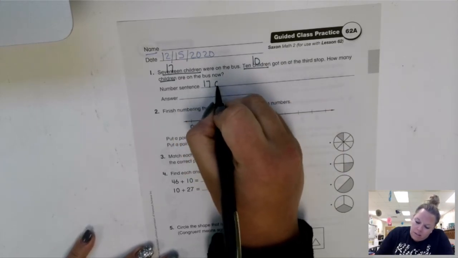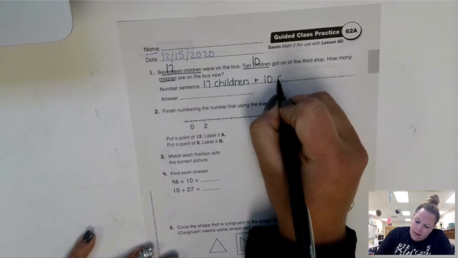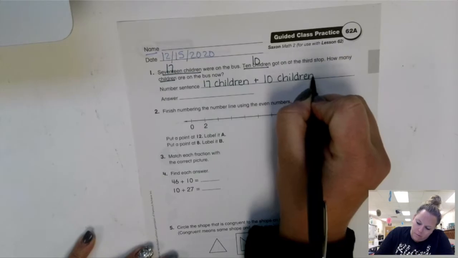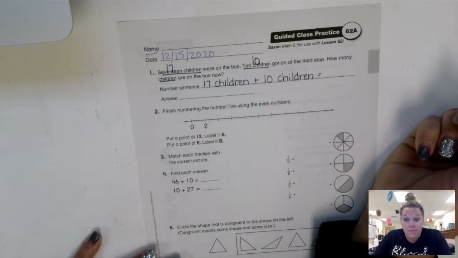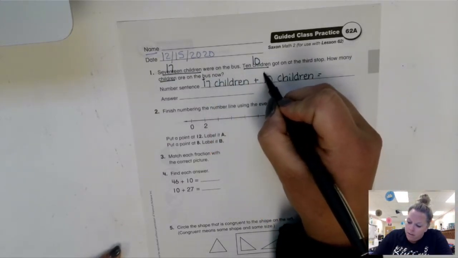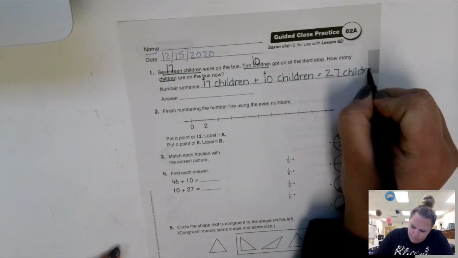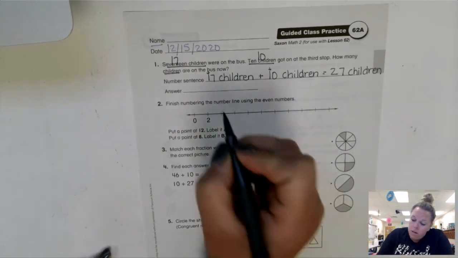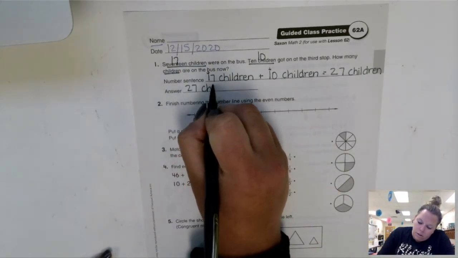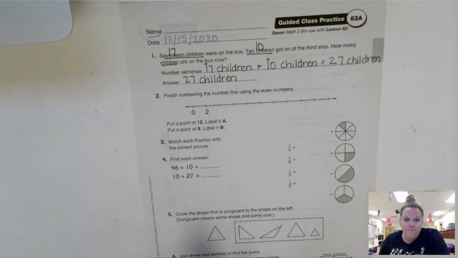So 17 children plus 10 children equals how many total? What's 17 plus 10? Pull out your red folder if you need to. Add this number and this number together and add your 7. Equals 27 children. So my answer is going to be 27 children. If I was looking to make that into a full sentence, I would say there are 27 children on the bus now.